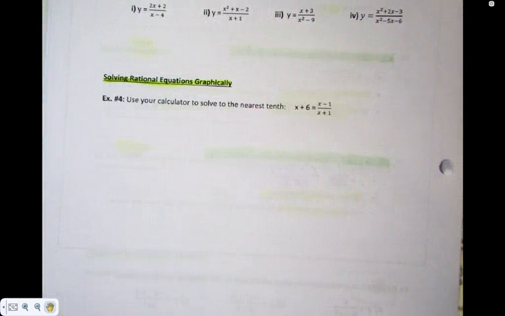The last thing I just snuck in here, because the curriculum says I have to do it, is solving these graphically. We did algebraically last year, so we don't need to do it again. We just need to do it with the graphing calculator. It's exactly what we did yesterday with radical graphs.